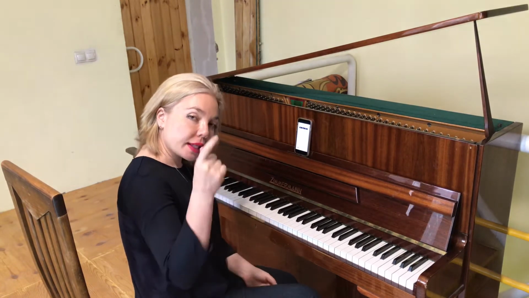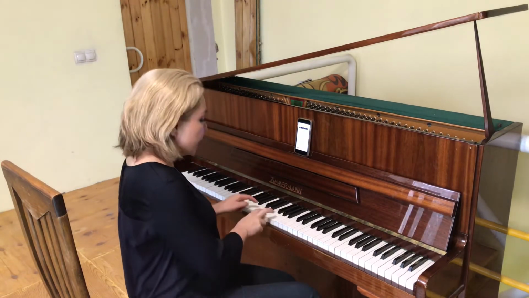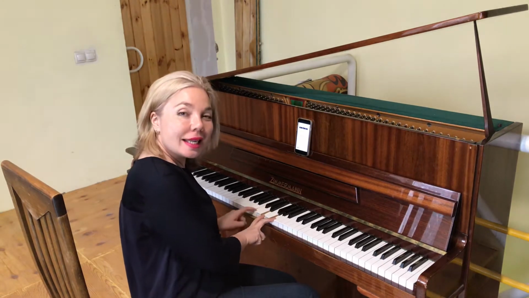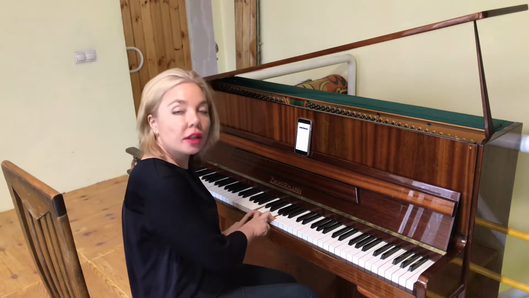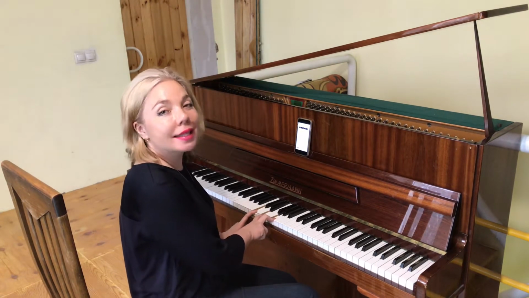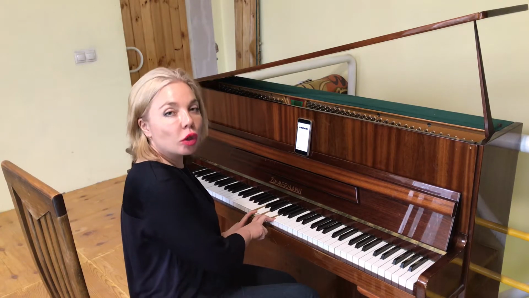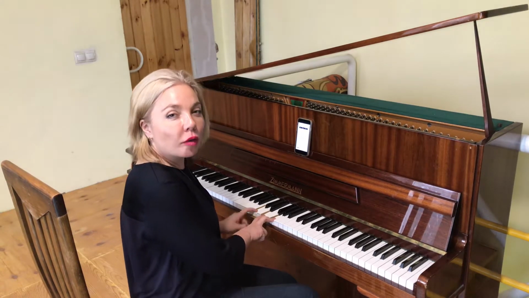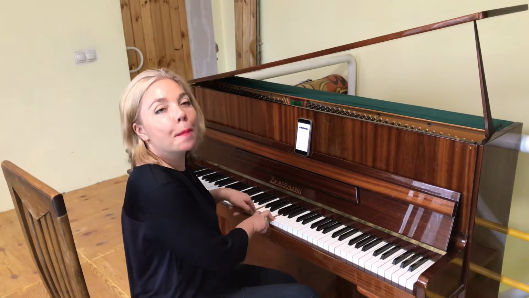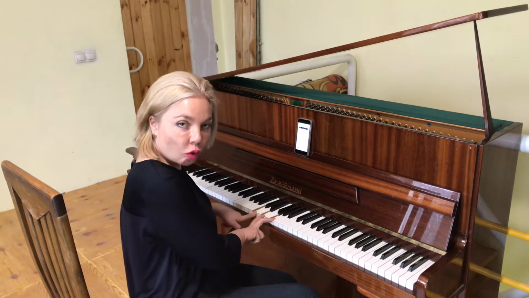Like for example, the C major chord has C, E, G, with C as the root of the chord. That's why we call it a C major chord. So the chord gets its name from the root. So what is the main note of that chord?